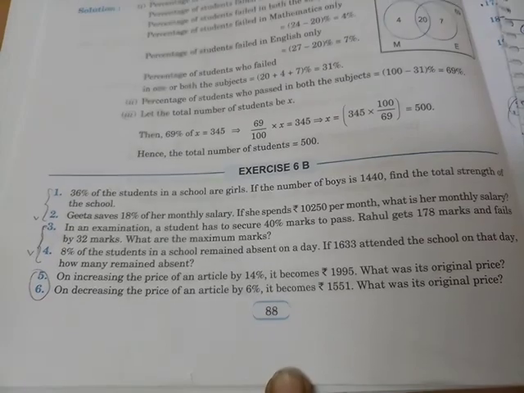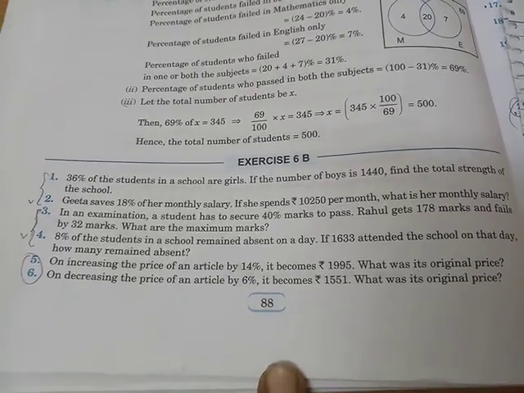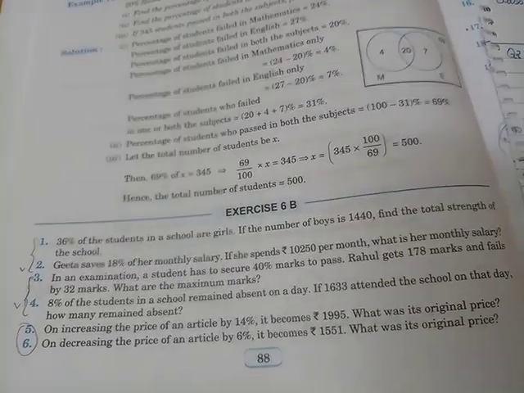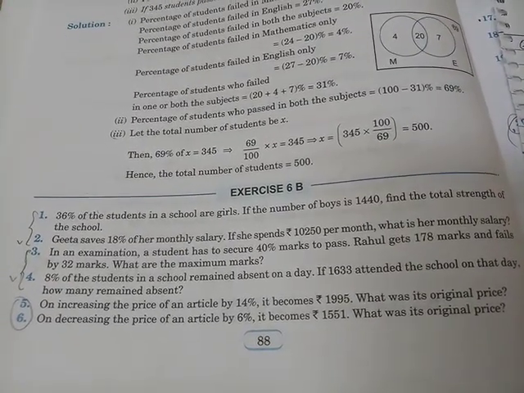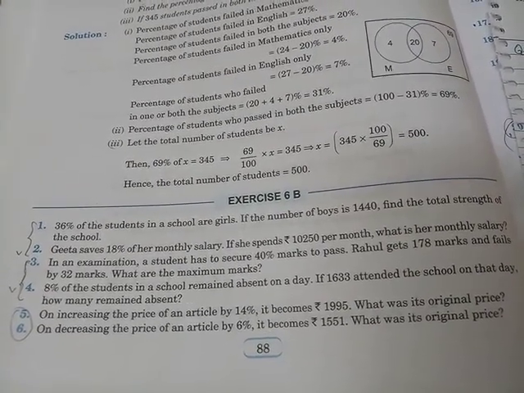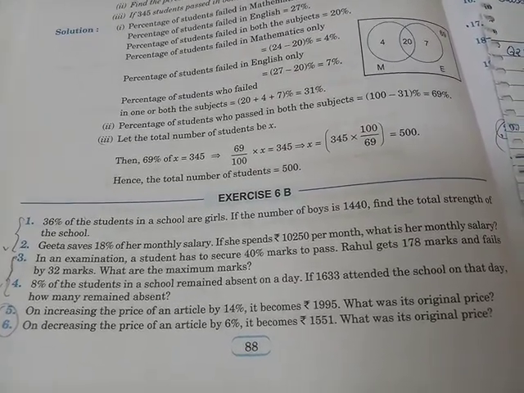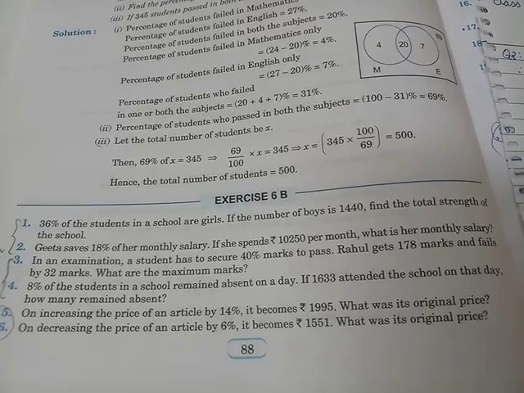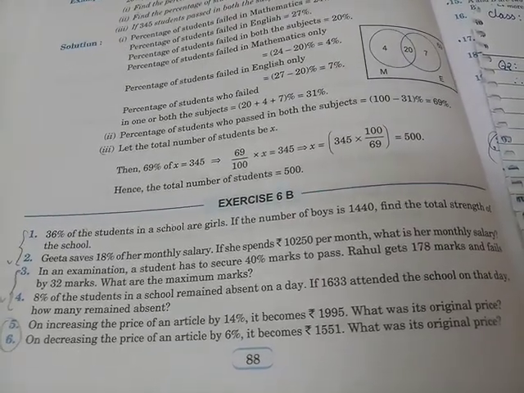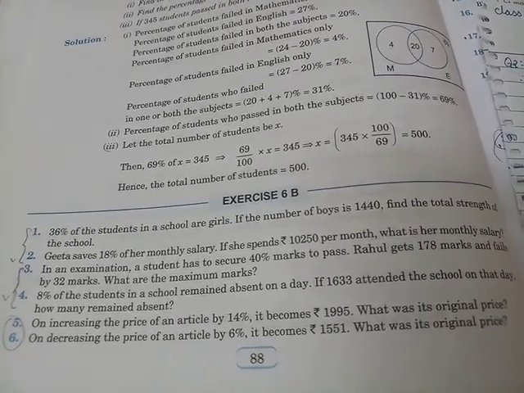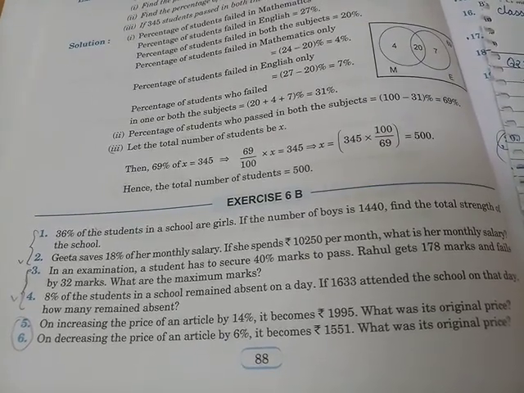I discussed exercise 6b. Questions number 1 and 2 are of the same type, so I'll discuss question number 2 for you. Question number 2: Geeta saves 18% of her monthly salary. She spends 10,250 per month. What is her monthly salary? So we are given the saving percent and the expenditure money, and we are looking for her total salary.